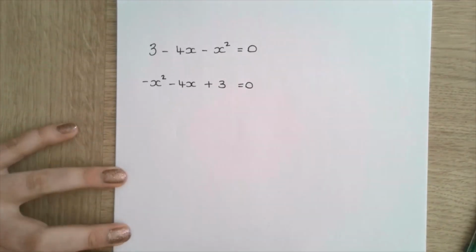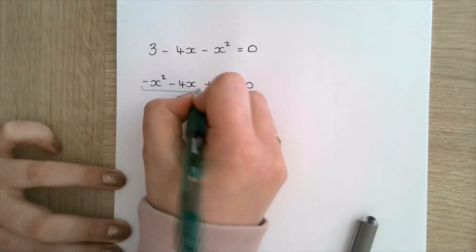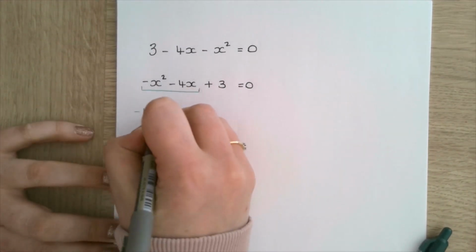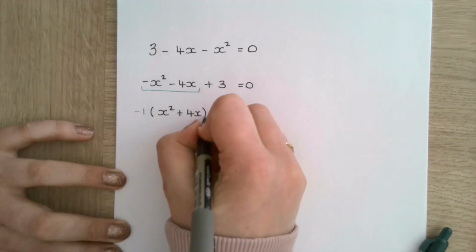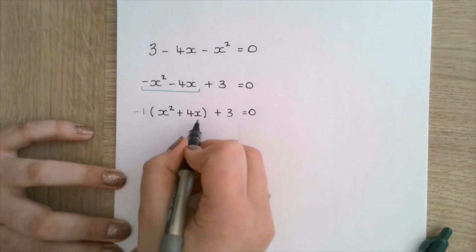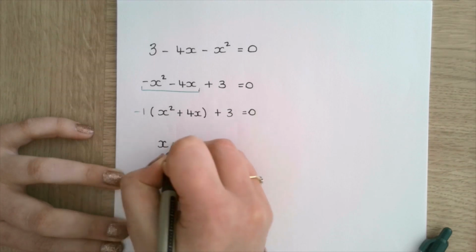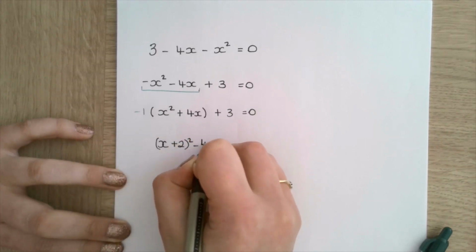I'm just going to pull out that factor of -1 in those first two terms, which leaves me with x squared plus 4x plus 3 equals 0. Complete the square of the bit inside my brackets here, so I get x plus 2 all squared minus 4.